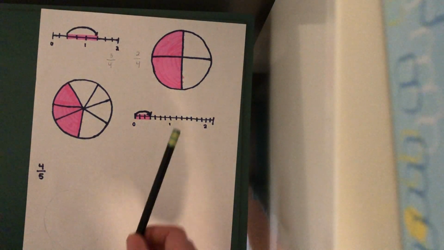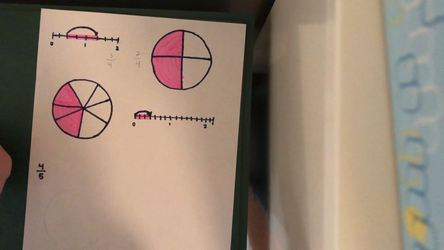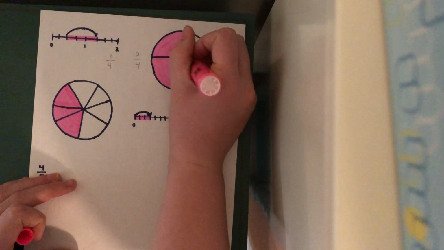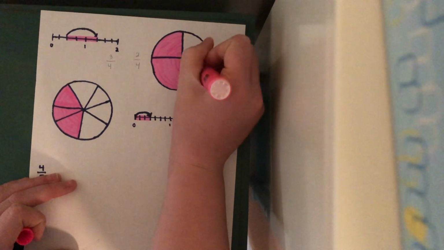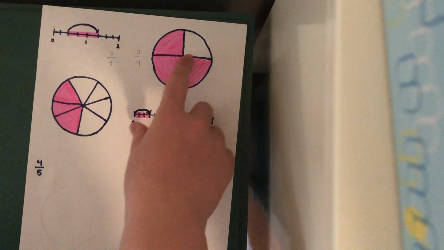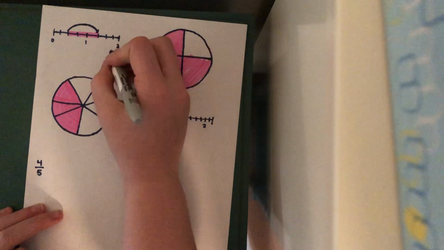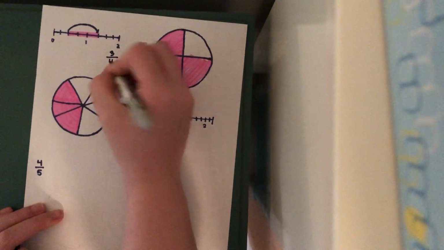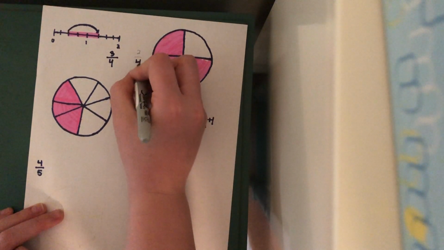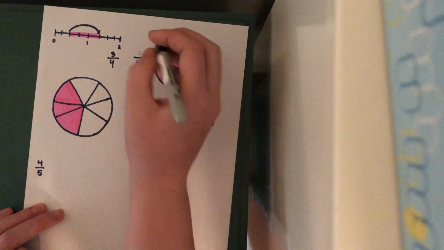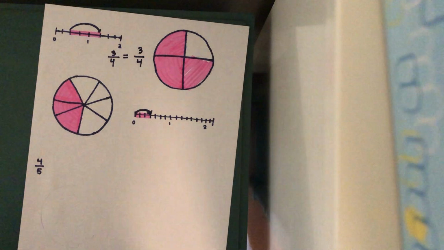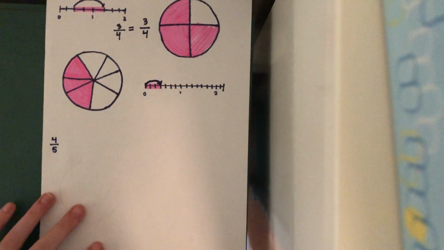So we can make this one equivalent to the number line. All we have to do is shade in one more region. And now we have 3/4 here, and now we have 1, 2, 3, 4 at the bottom, and 3/4 in the circle, which are both equivalent to one another. Now let's go on to another model.